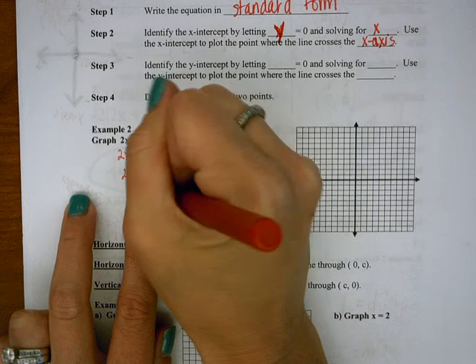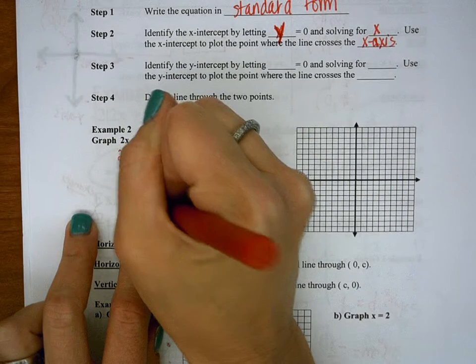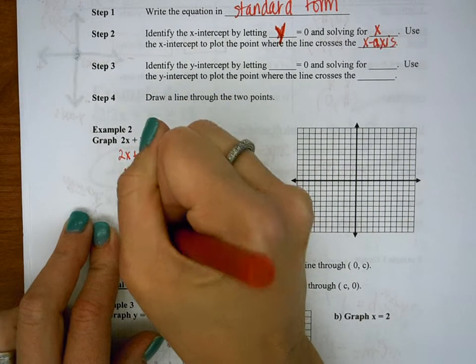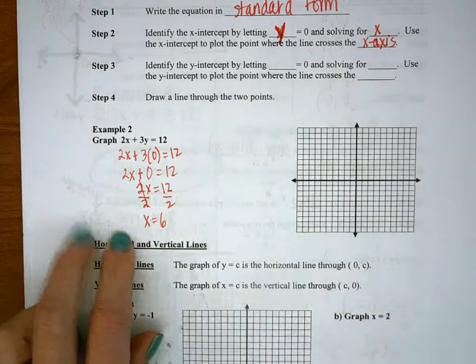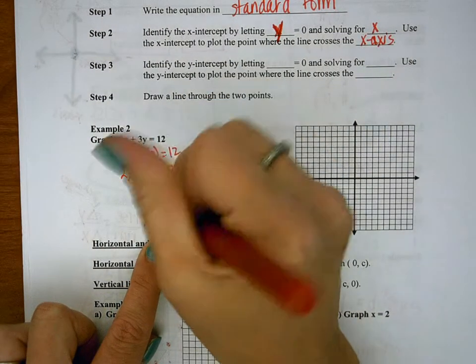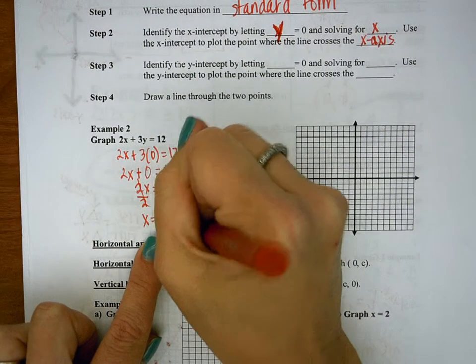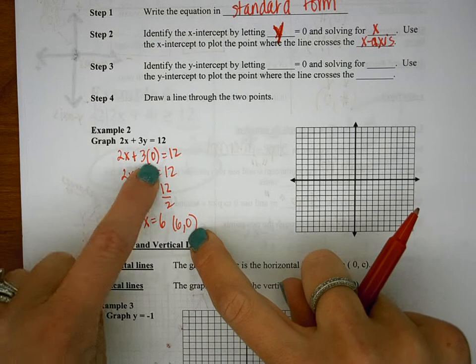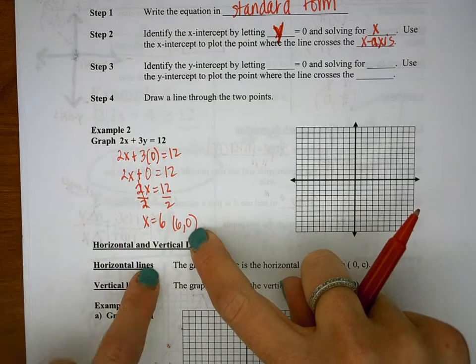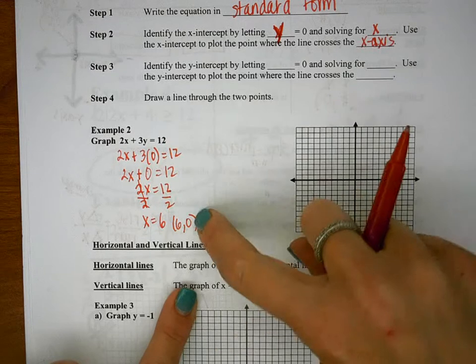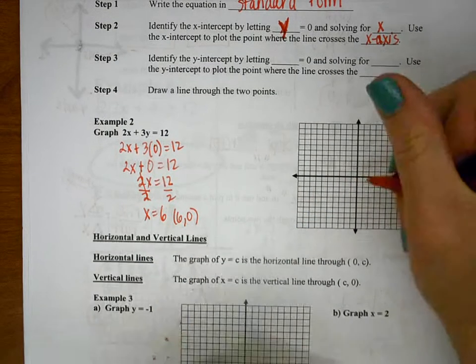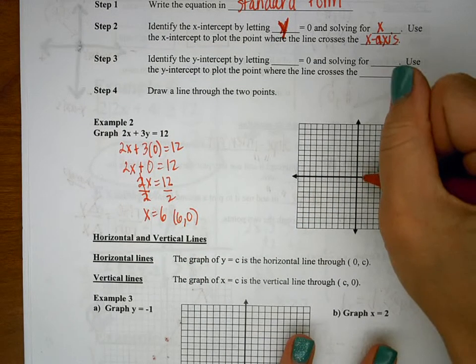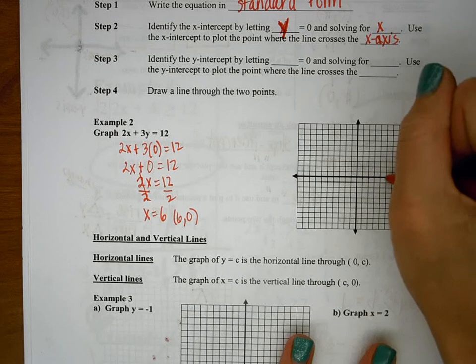2x equals 12. And then we divide by 2 and we get x equals 6. As an ordered pair, this is (6, 0), because my x value is 6 and my y value was 0, which I plugged in, right? So y was 0 and then x is 6. So on the x-axis, I go right 6. 1, 2, 3, 4, 5, 6, and make my point.